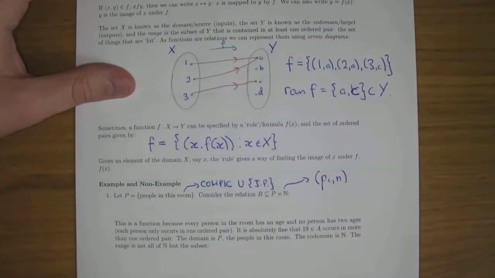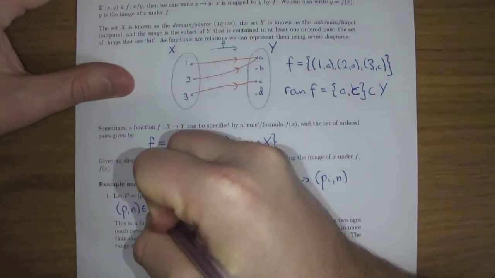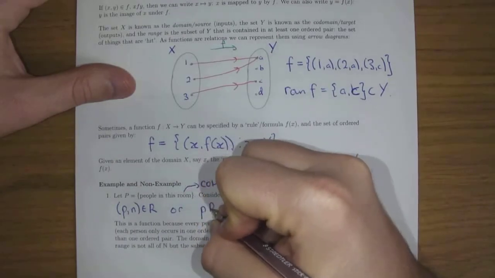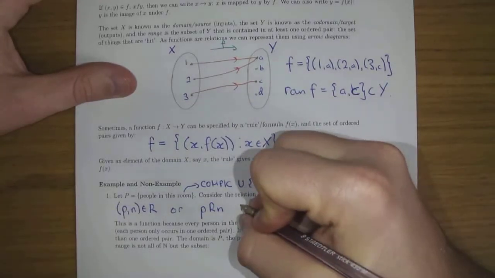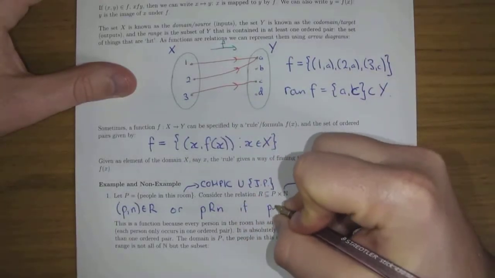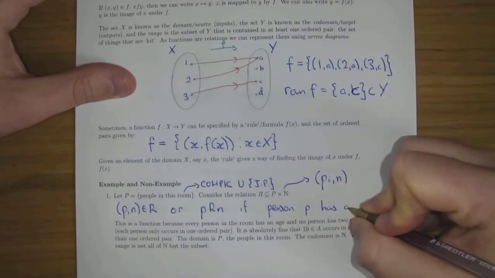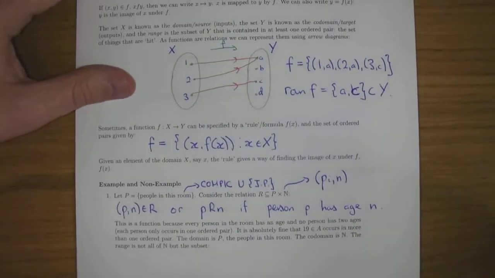Now I'll write the two notations just in case you're a little bit ahead. So I can write either person number in relation, which is the same as writing p is related to a number. These are just different notations for the same thing. If person P has age n. Okay.